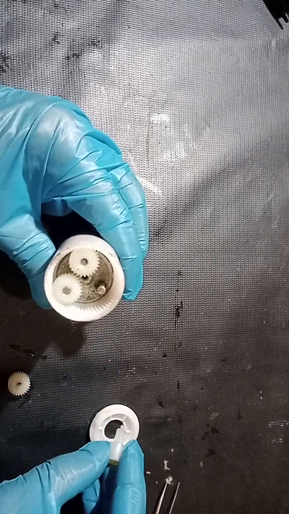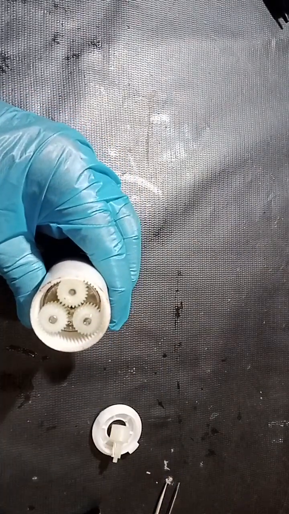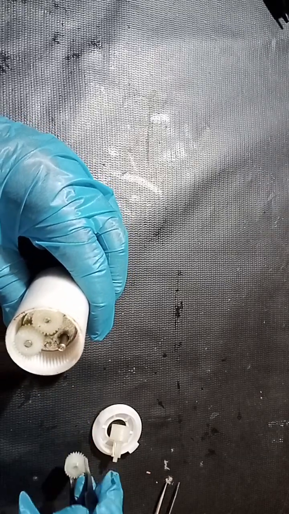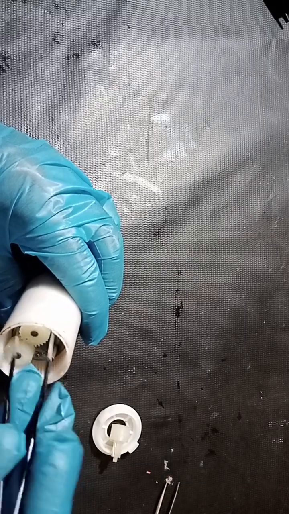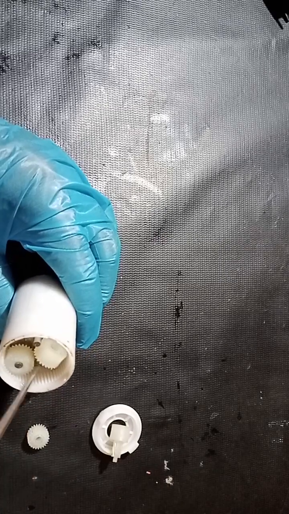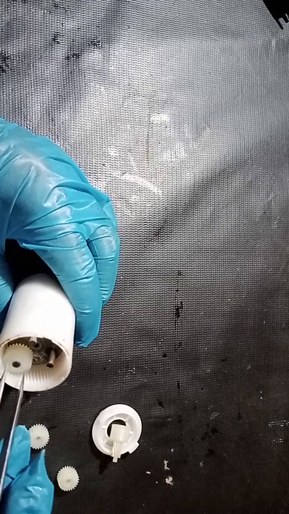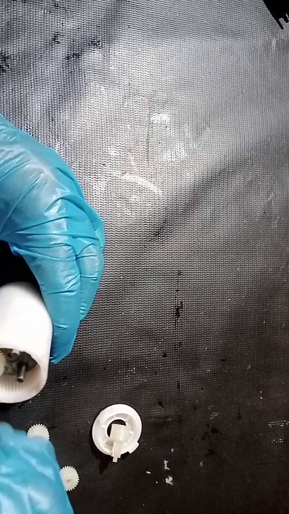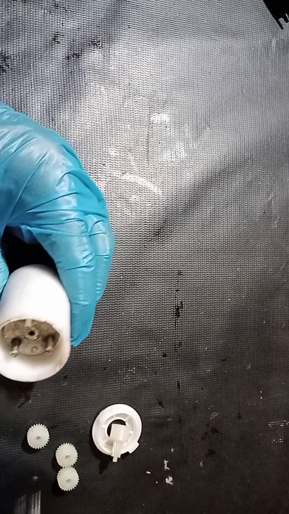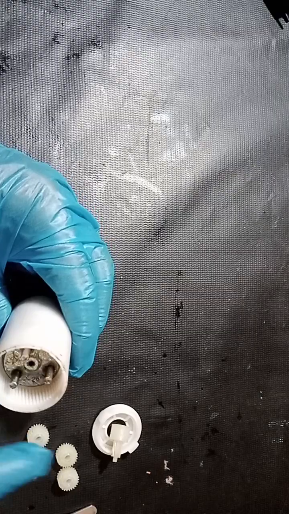So here is one gear, and here again are 3 gears. If I am removing these 3 gears, here I removed the 3 gears of this particular torque mechanical section of this motor.